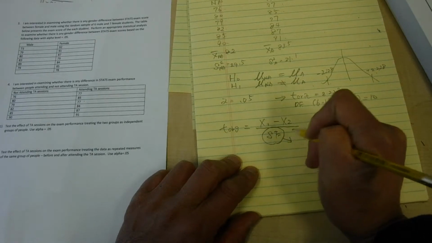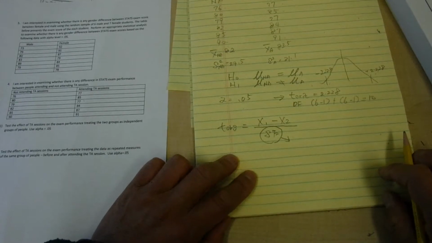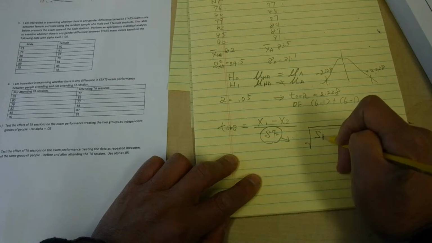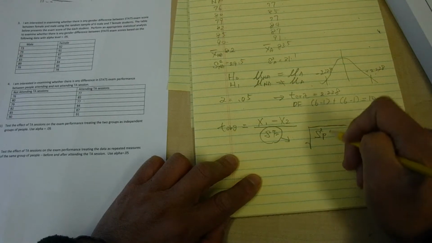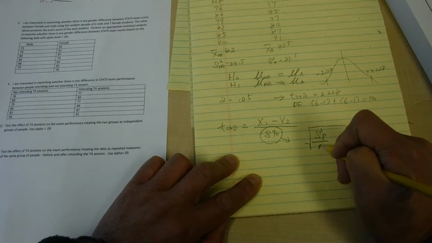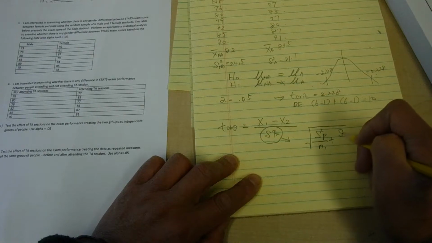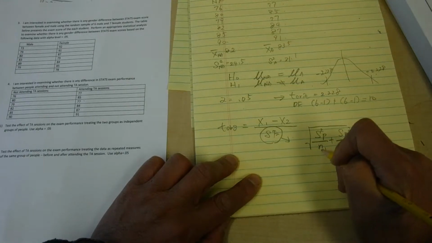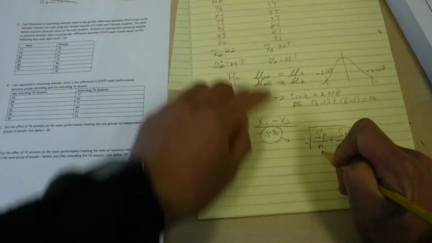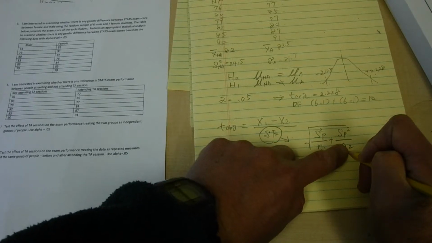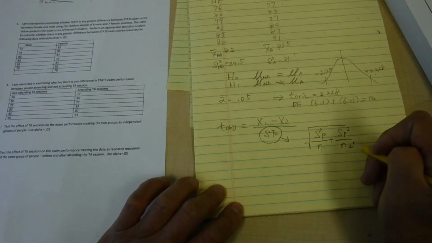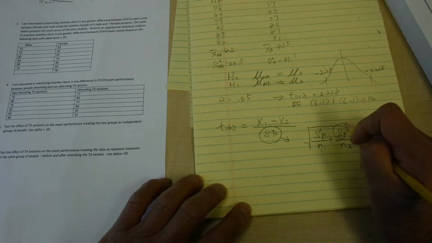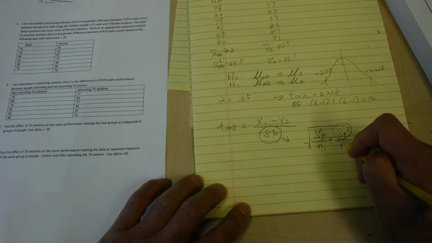And the standard error in this case can be computed by the square root of pooled variance divided by n1 plus pooled variance divided by n2. This n1 means the sample size of non-attending, n2 means the sample size of attending. In order to do this, you need to get the pooled variance first.